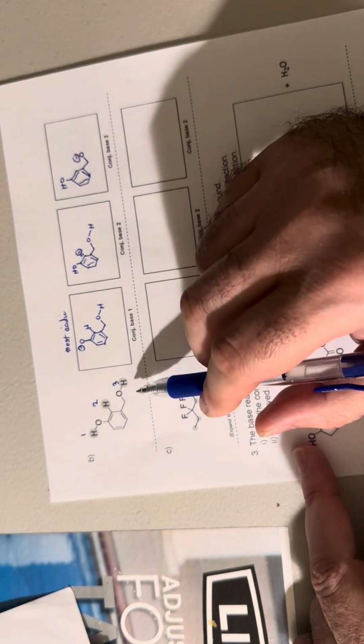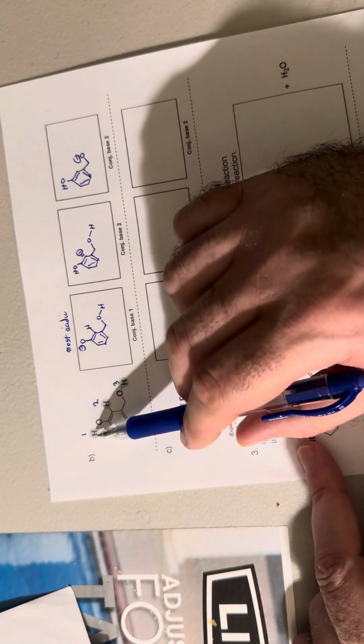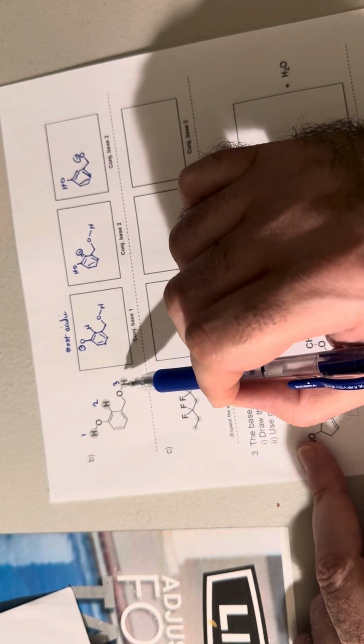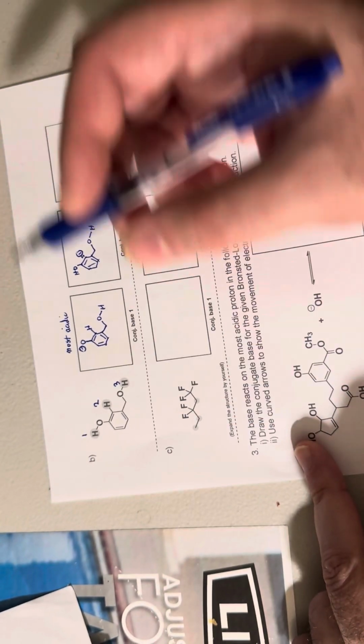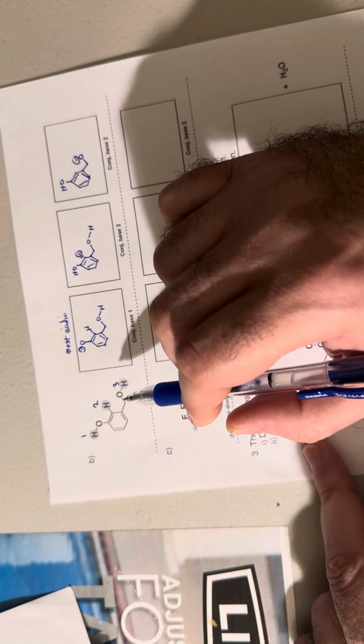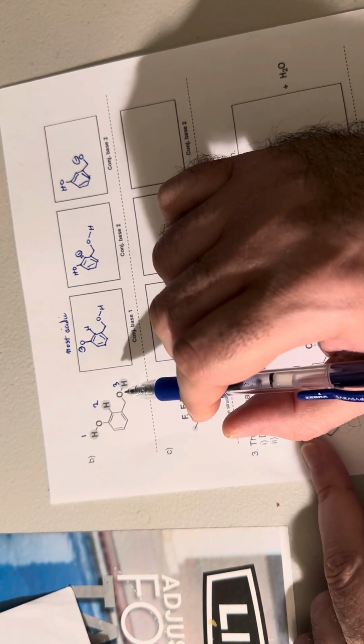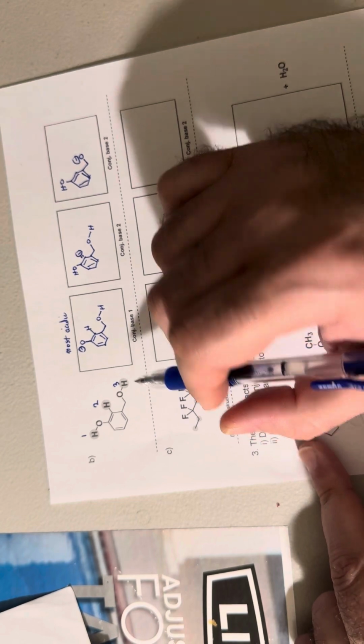The other thing that we can mention about the acidity of this proton with respect to the third proton is keeping in mind that sp2 bonds essentially have more electronegativity than sp3 bonds.